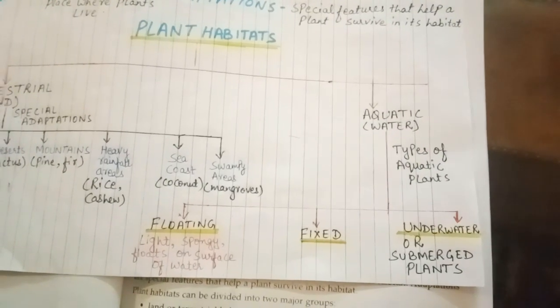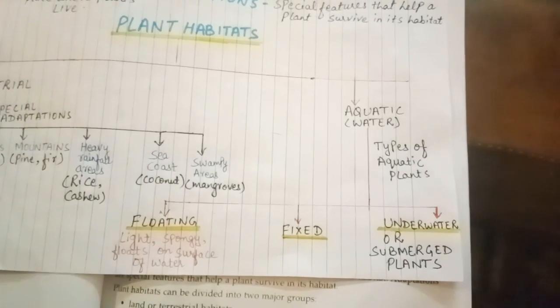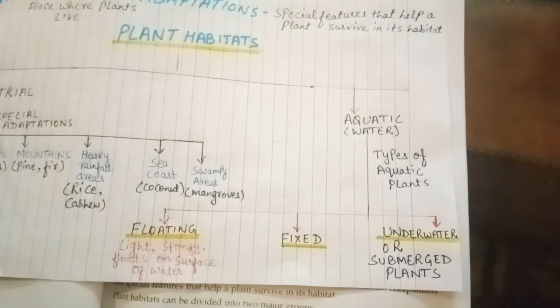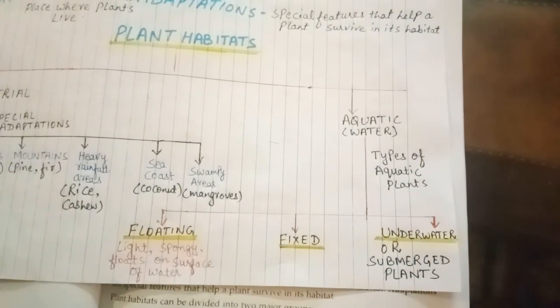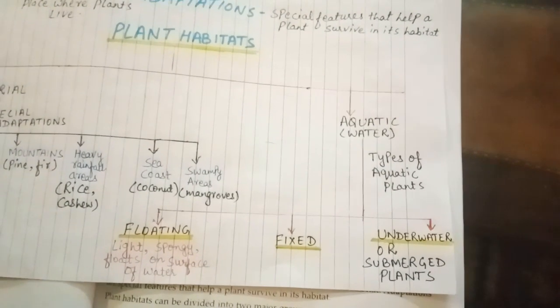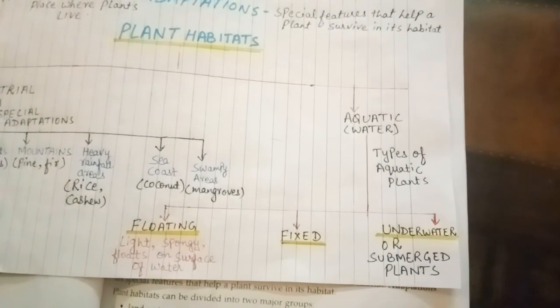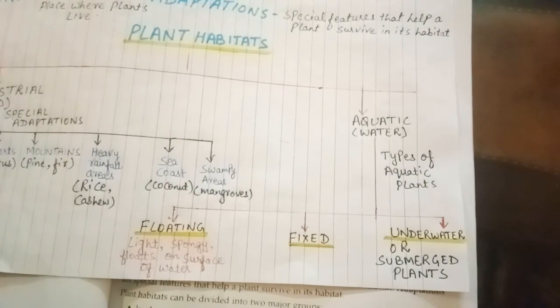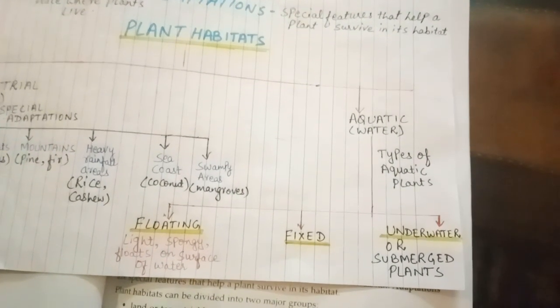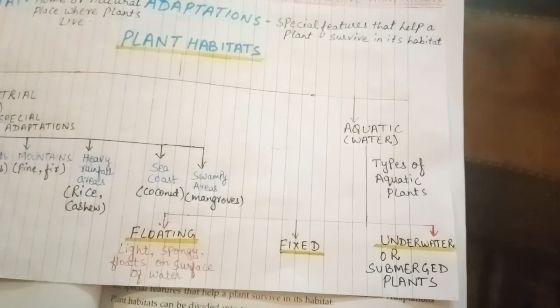Now in this class we will learn about aquatic habitat. Aquatic, as the word indicates, means we will learn about the plants that live in water. So there are 3 types of aquatic plants. First is floating, second is fixed, and third is underwater or submerged plants. We will study about these plants in detail.